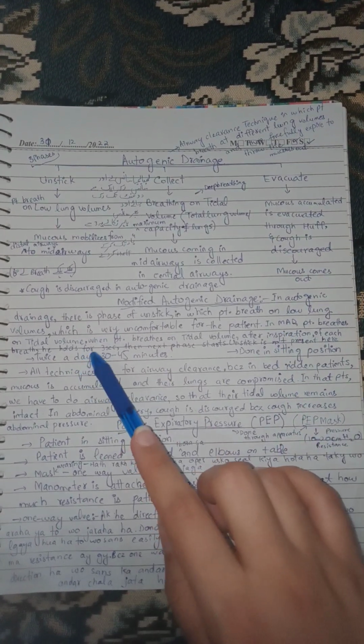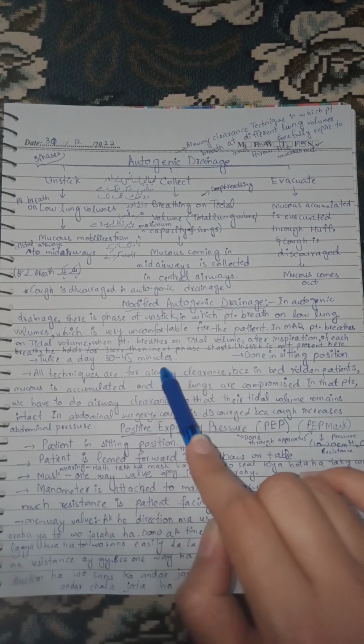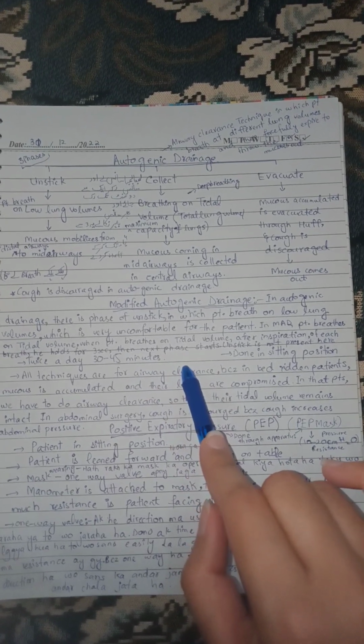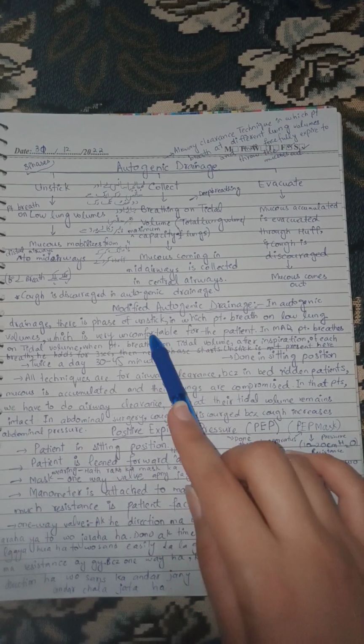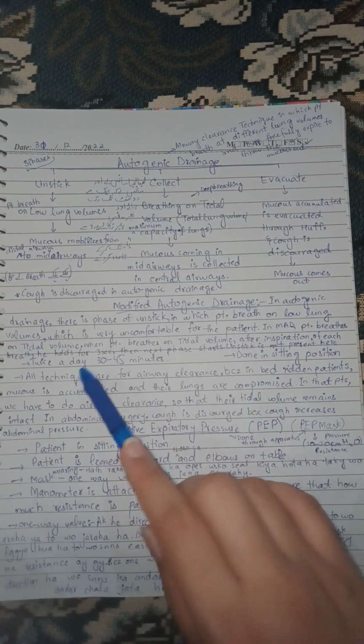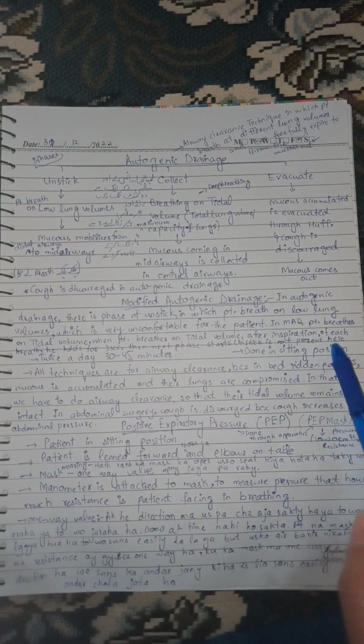Patient breathes at tidal volume, and when the patient breathes at tidal volume, after inspiration of each breath, he holds for 3 seconds and then the next phase starts. Unstick is not present in modified autogenic drainage. Modified autogenic drainage is performed twice a day, 30 to 45 minutes, and it is done in sitting position.